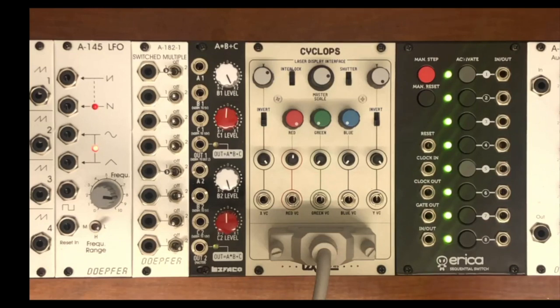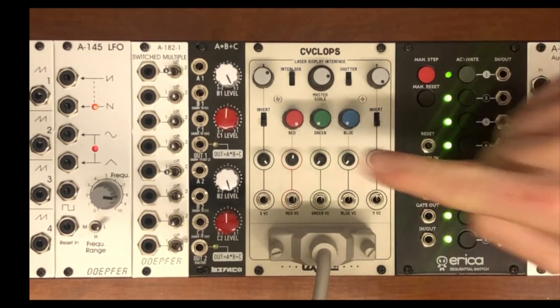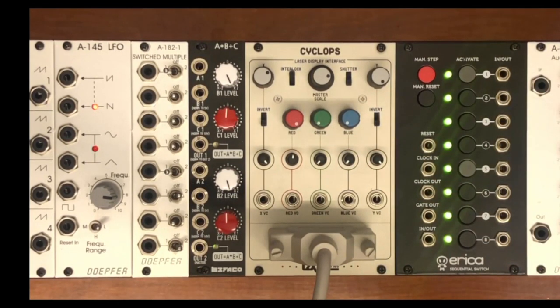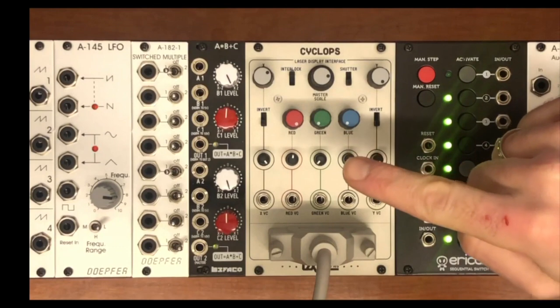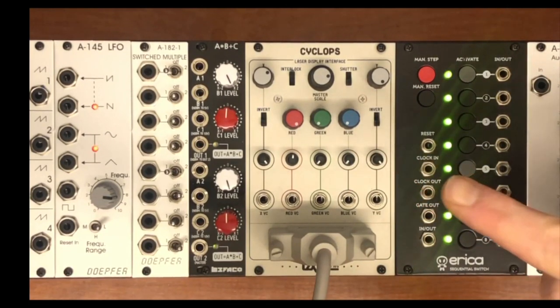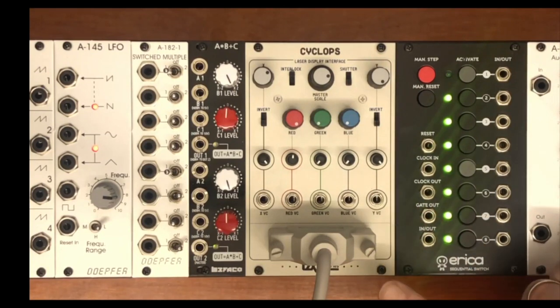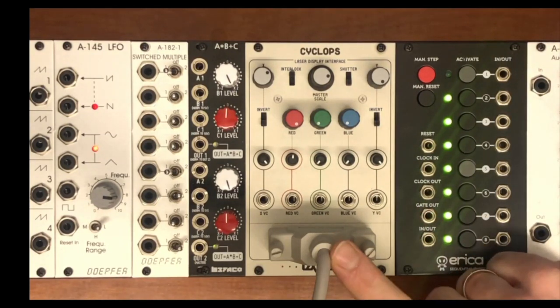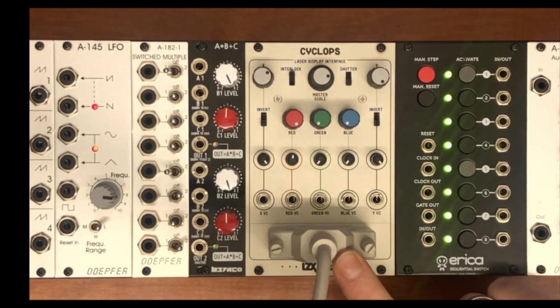Hello everyone. Today I would like to talk about the Cyclops module by LZX Industries. It's a weird and unusual module because instead of producing audio, it can connect to a laser projector via this LDA interface.